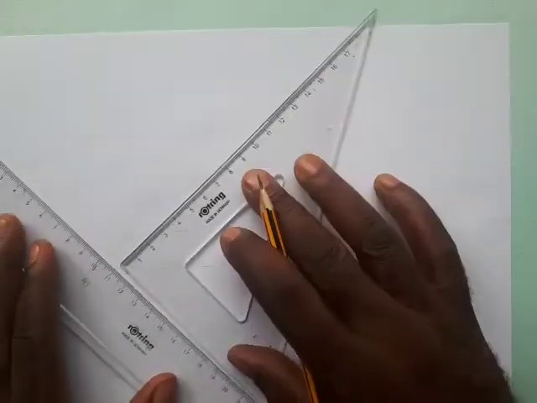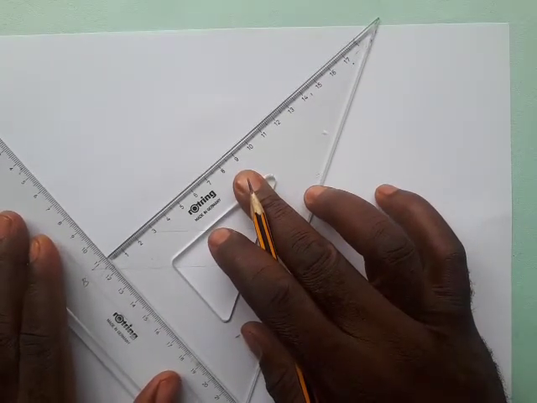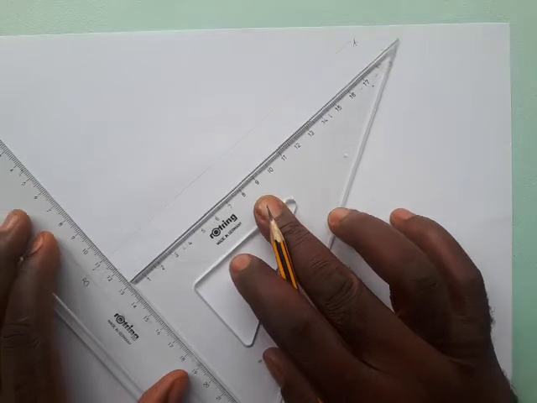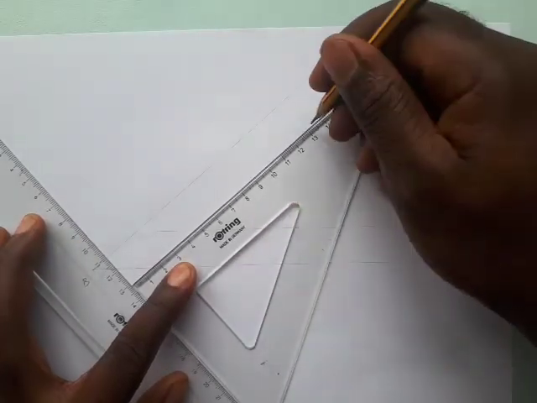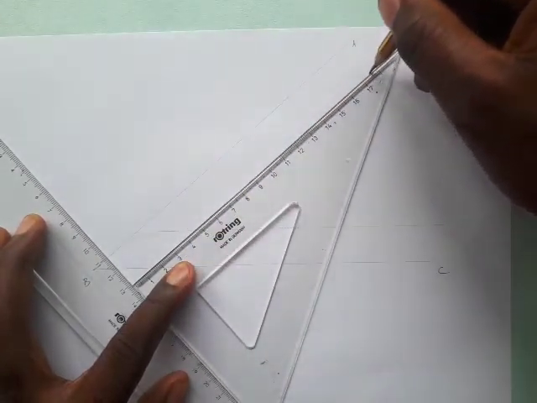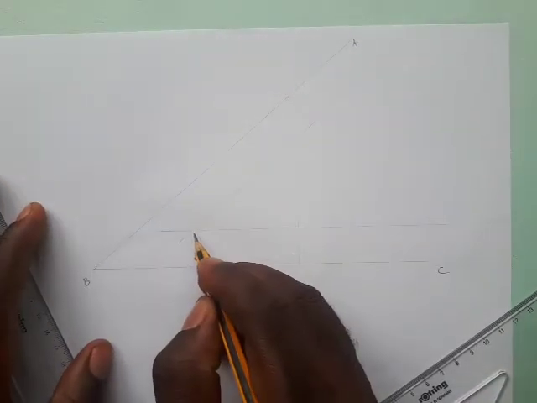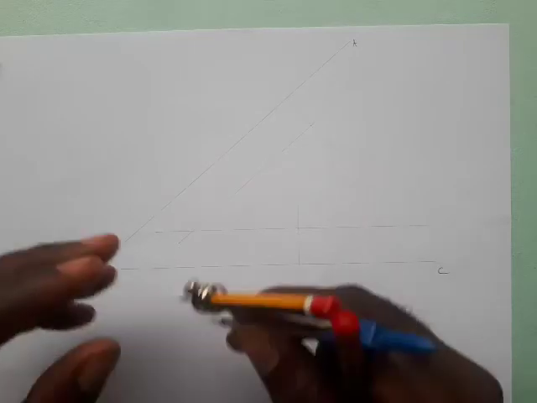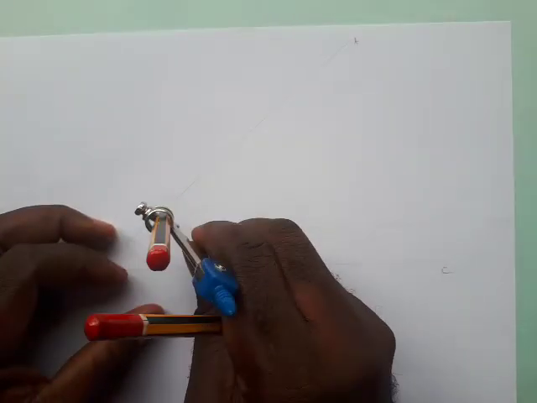Then I will transfer lines from here. Align your set square with a line. Transfer to where you have 20 here and draw a thin line, and let it intersect at this point. I hope that's clear. Good. Now this is where you are going to needle your pair of compass to draw.